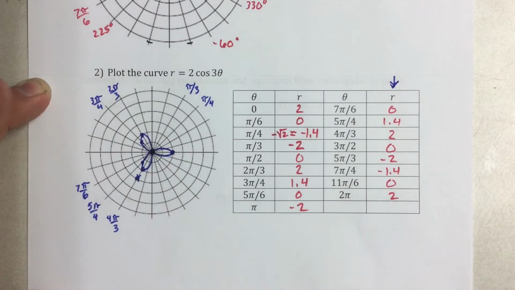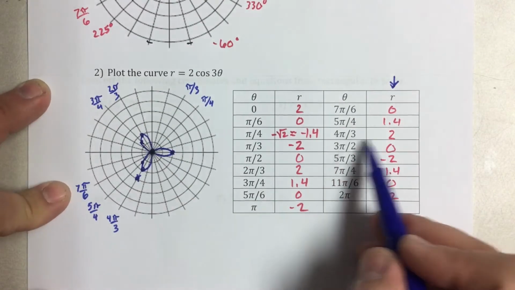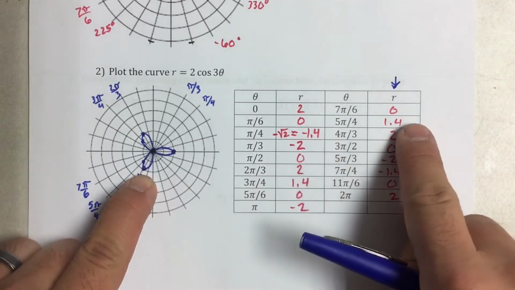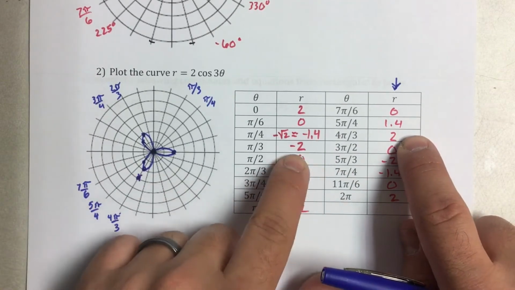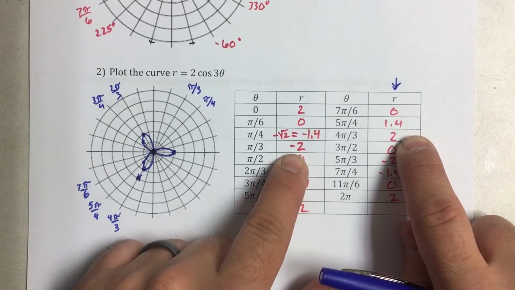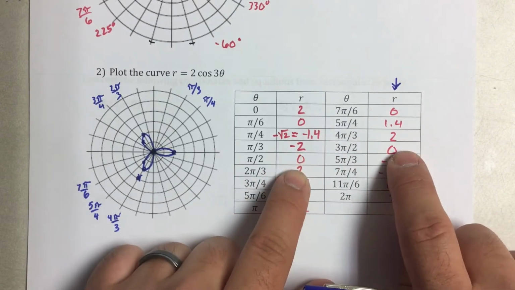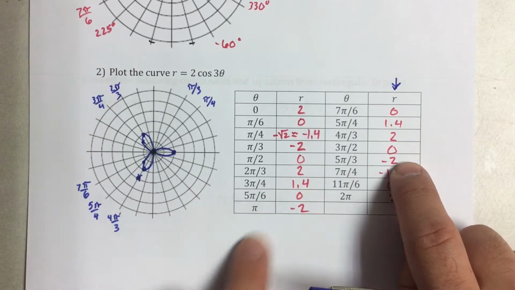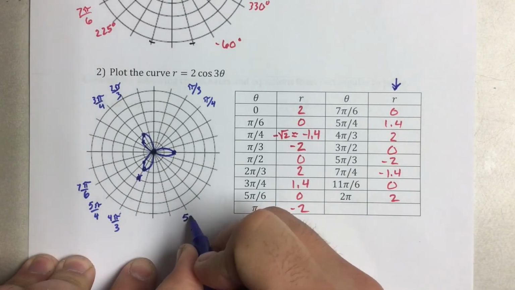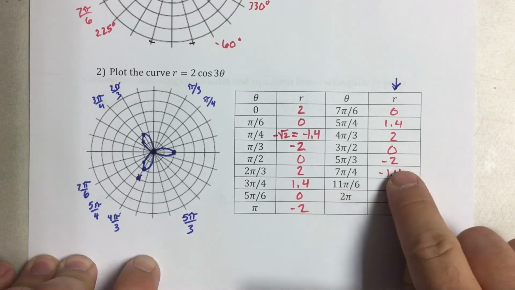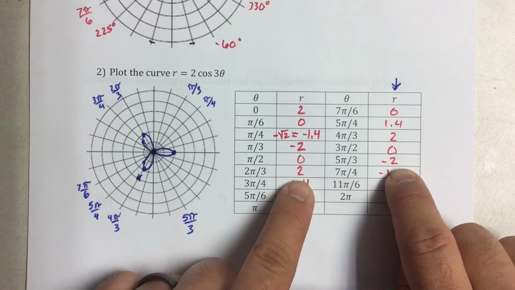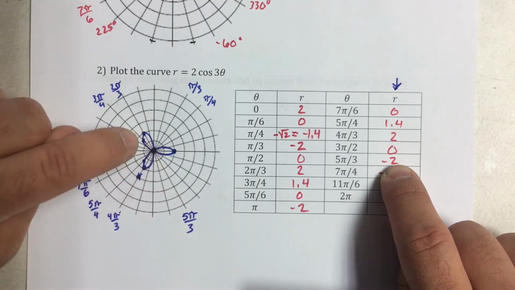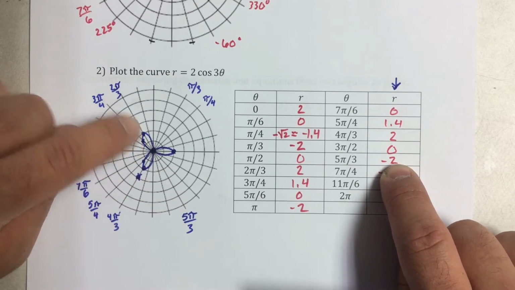which, what I currently have, that would be taking me onto existing points. So notice here, at 4 pi over 3, that's positive 2. Well, that was the same as pi over 3 at negative 2. Okay, so they kind of connected. And then at 3 pi over 2, that's 0. And then at 5 pi over 3, which would be over here, it's negative 2, which was equivalent to the 2 pi over 3 at positive 2. So at 5 pi over 3, we're at negative 2, so it goes over here to an existing point.